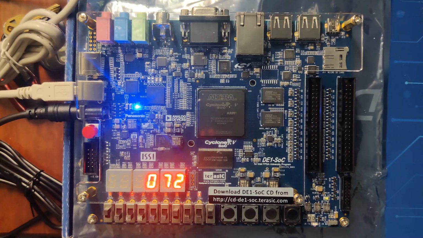Here you go, friends. So that is the 4-bit multiplier using IP generated modules provided by Altera and being driven on the DE1-SoC board, where our inputs are being controlled by the switches and our output is being shown on the 7-segment display.